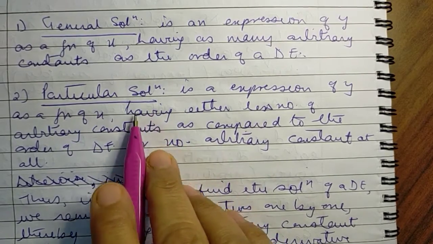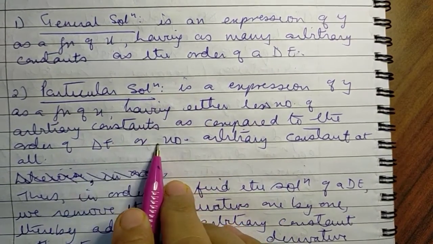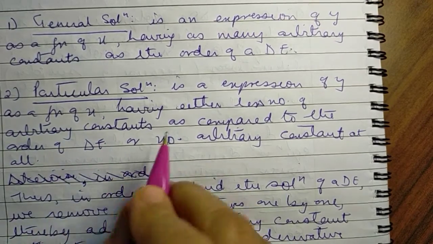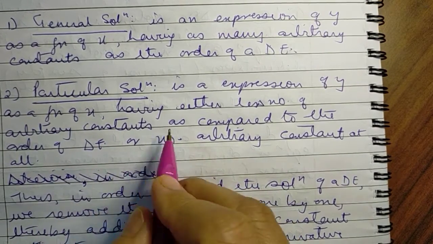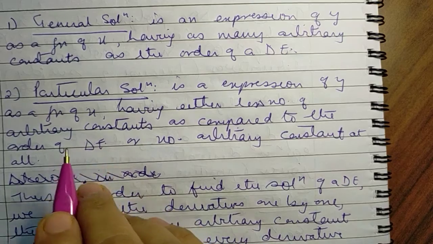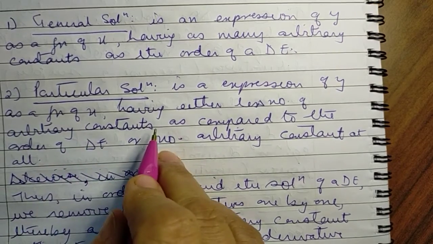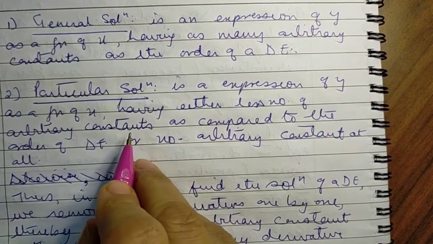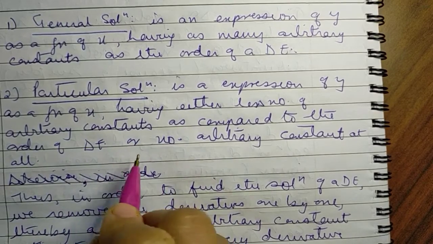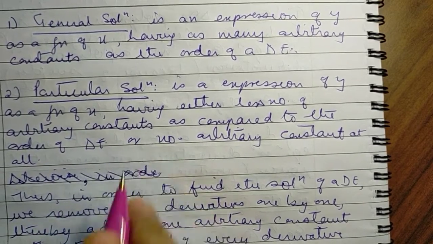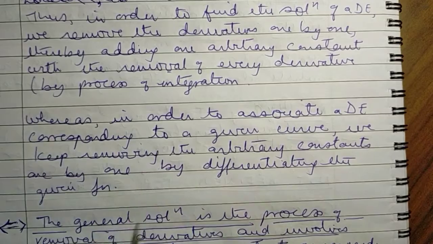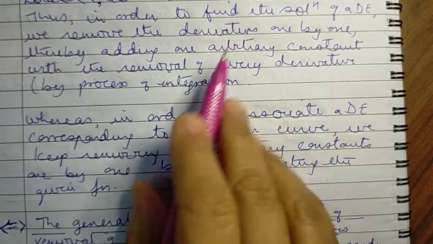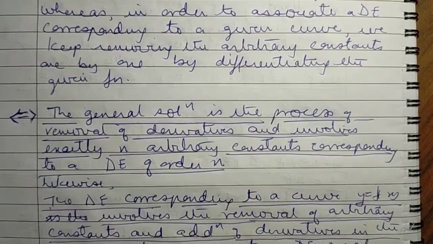Here one point is to be noted: in a particular solution, though there is no arbitrary constant, it doesn't mean that there won't be any constant. We'll have some fixed constant in the solution. The only thing is that an arbitrary constant is missing, or is less in number as compared to the order of the differential equation.